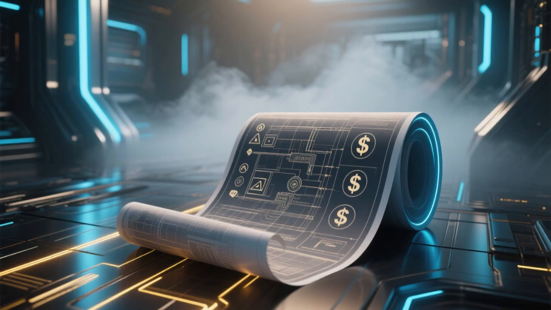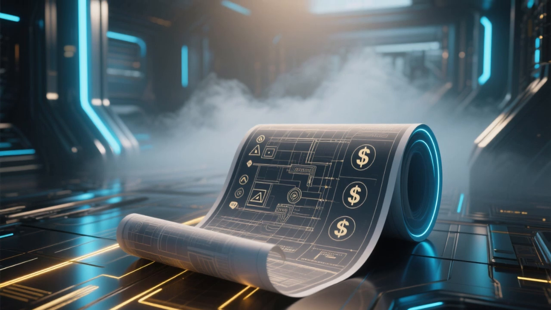So there you have it. A complete blueprint to make your first $100 with AI automation.